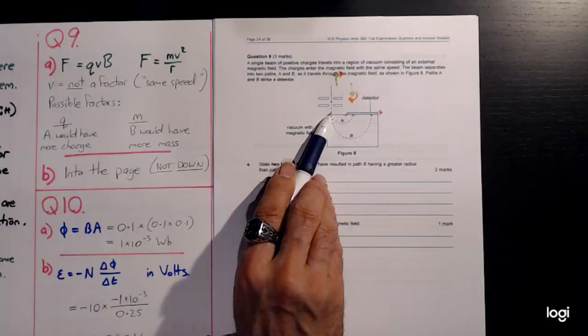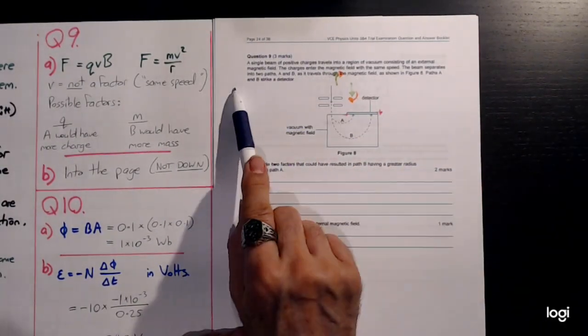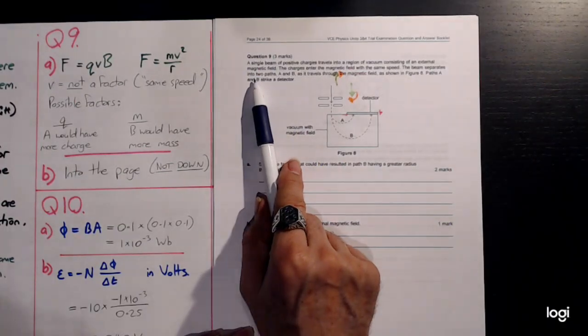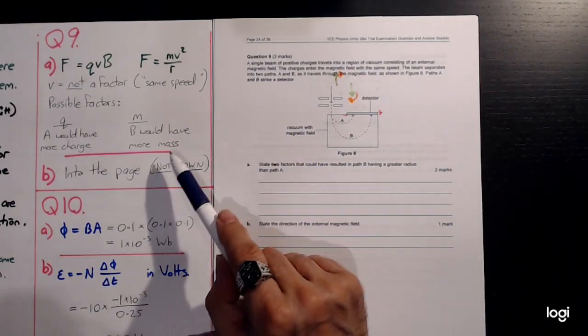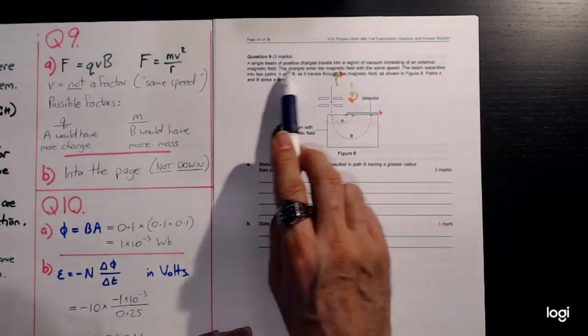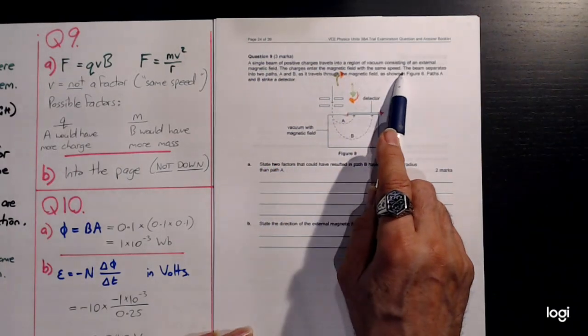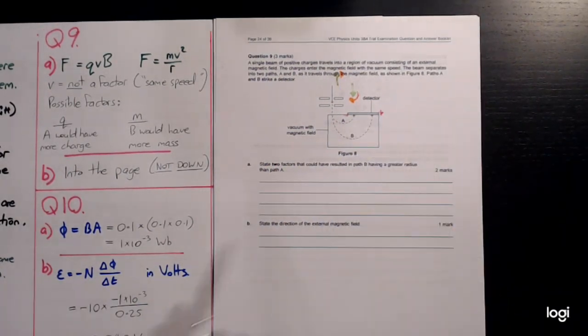They were going at the same speed, right? The single beam of positive charges travels, the beam separates into 2 points. Hang on, where did I get the same speed? Hang on a minute. Yeah, the charges enter the magnetic field with the same speed. Sorry, I knew it was there somewhere.